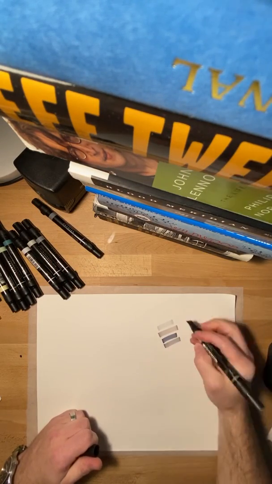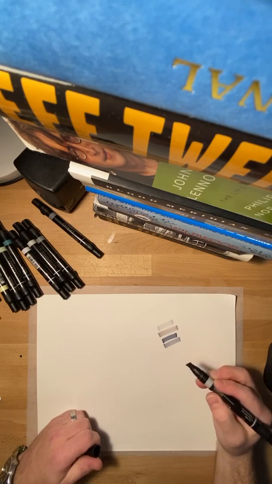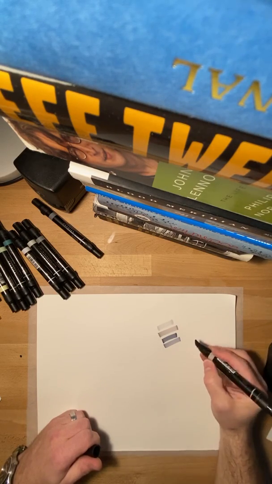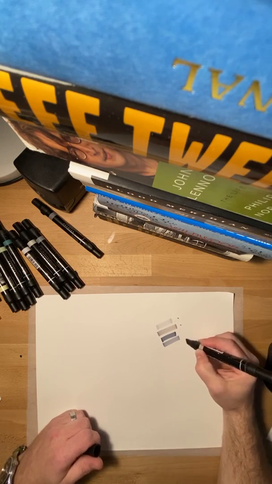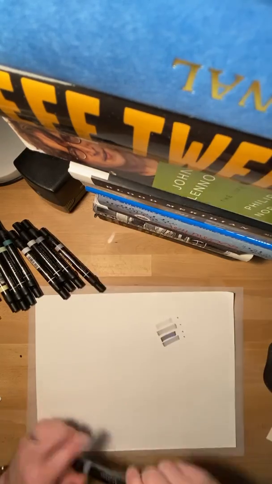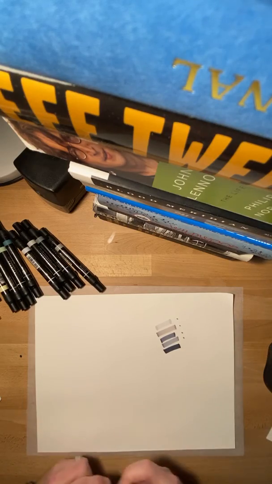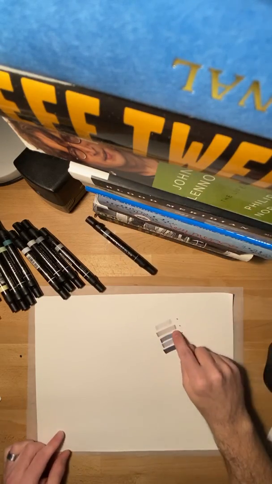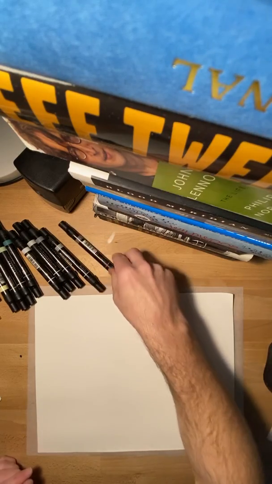Okay, so I have my 10%, 30%. Actually, I thought these were in order, but not. This is the 50, this is the 70, and then the 90 is right there. And actually, it looks like I have 20% French gray, but that's okay.